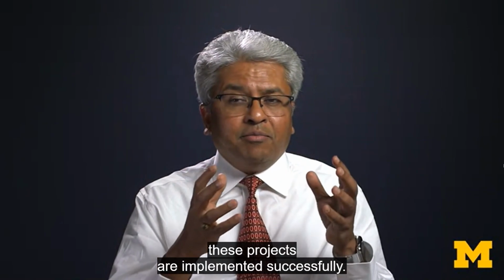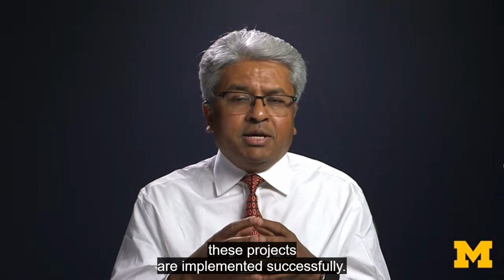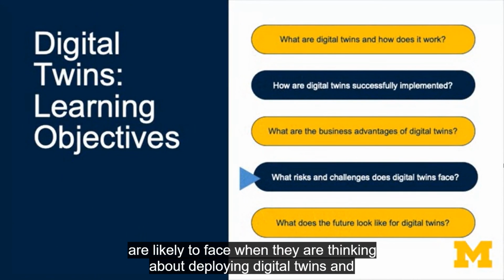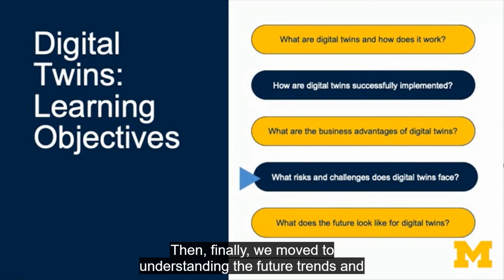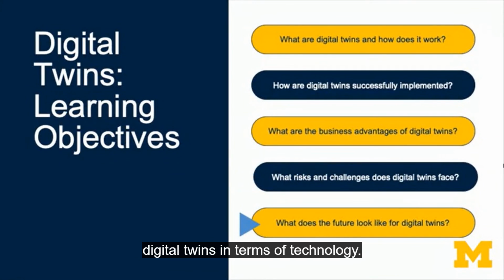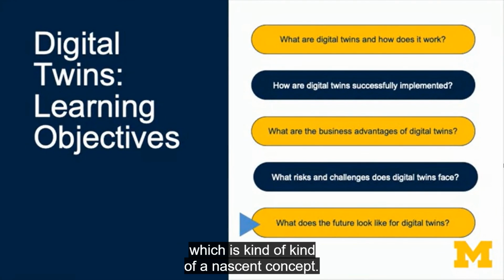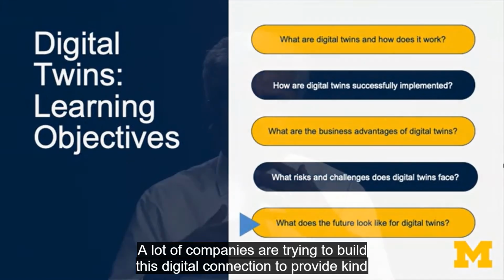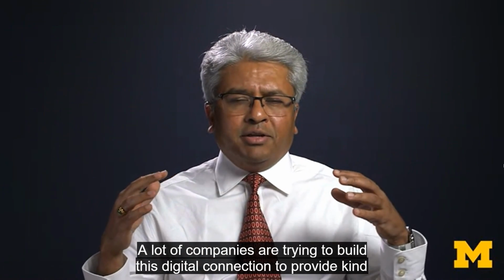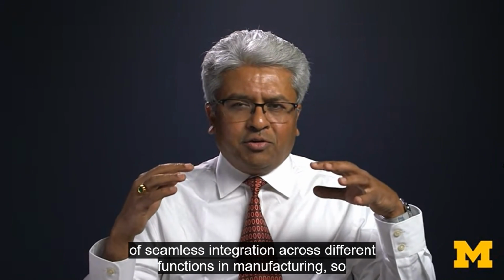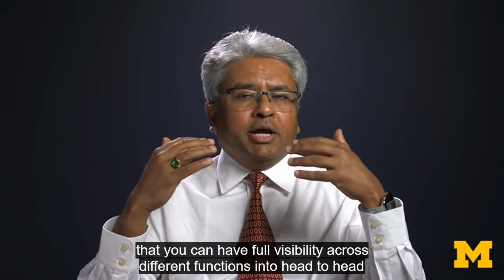Then we moved on to understand some of the risks and challenges that companies are likely to face when they are thinking about deploying digital twins in their operations. Then finally, we moved to understanding the future trends in digital twins and technology. And then we also introduced what is now known as the digital thread concept, which is a nascent concept. A lot of companies are trying to build this digital connection to provide seamless integration across different functions in manufacturing, so that you can have full visibility across different functions end to end in a manufacturing context.